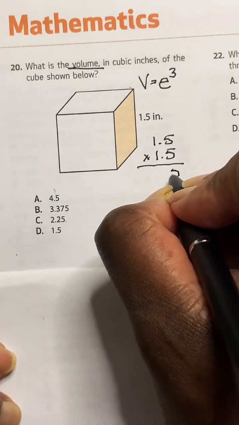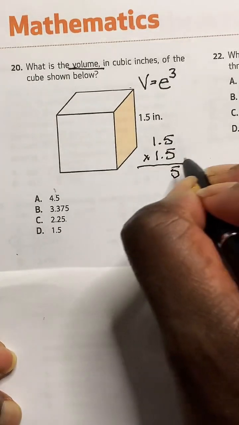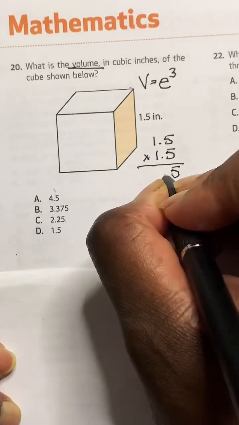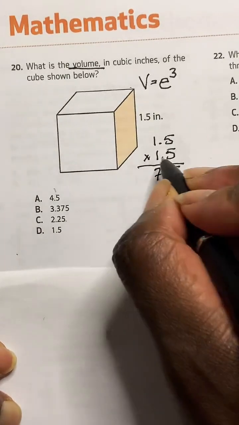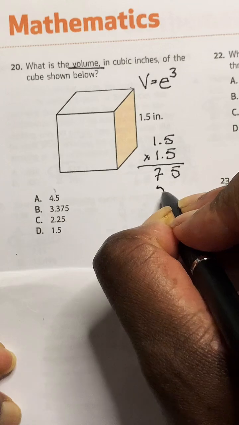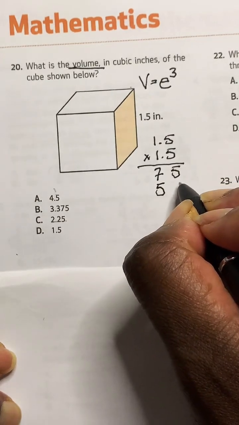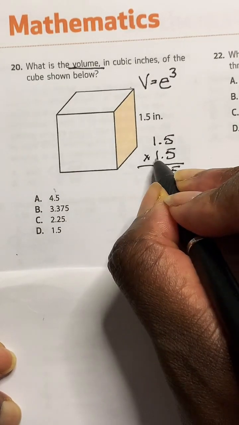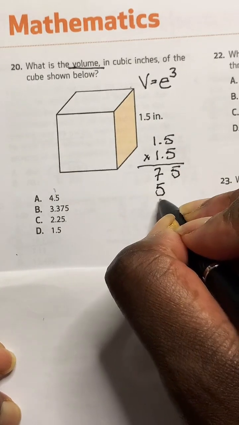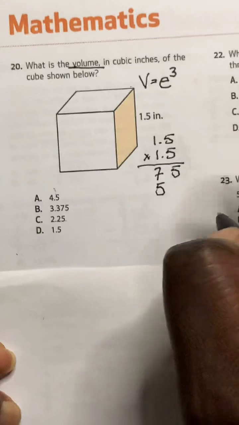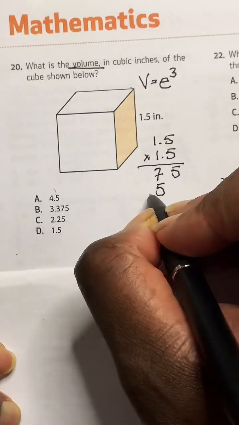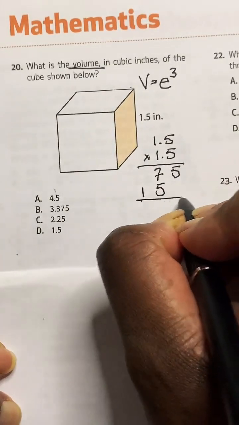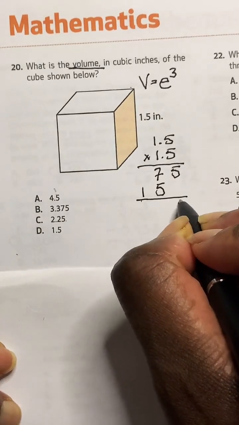So 5 times 5 gives me 25, carry the 2. 5 times 1 is 5 plus 2 gives me 7. Then 1 times 5, that gives me 5. That does not go underneath the first 5, okay? That 1 is in the 10 spot, so it should be underneath the 10th place. Then we have our 1. Once we multiply this, we got our 5.